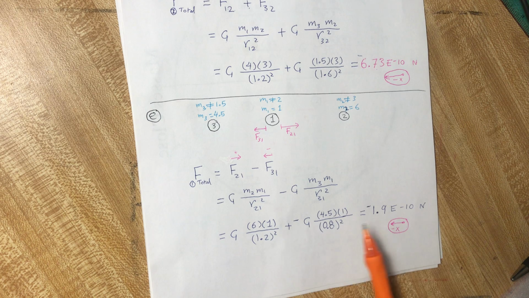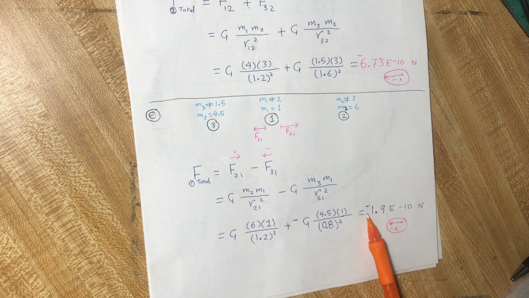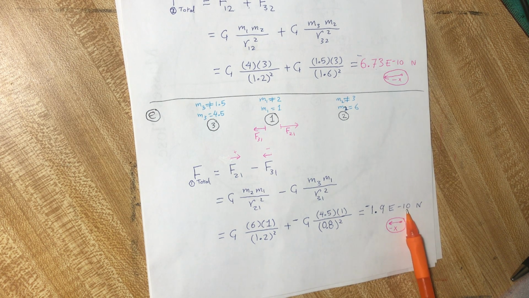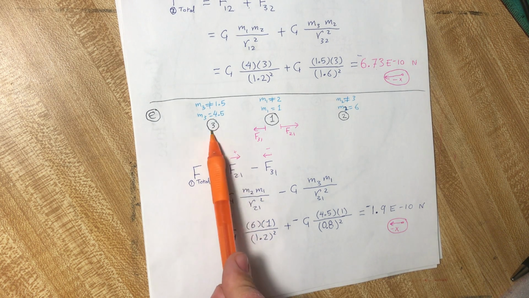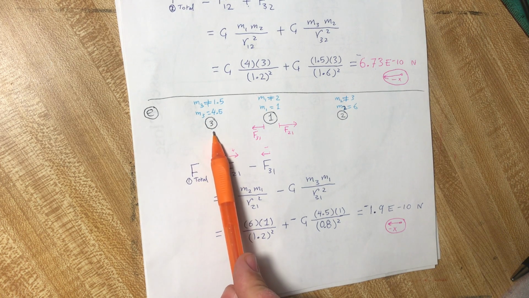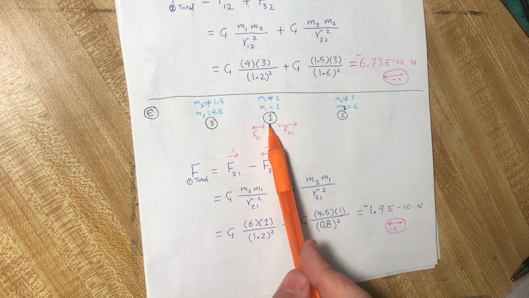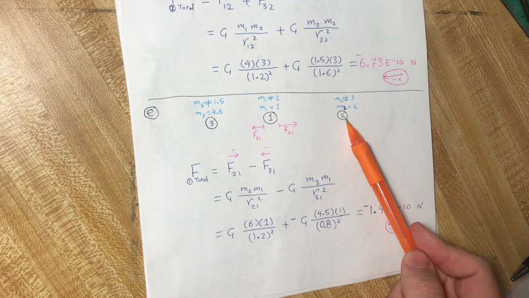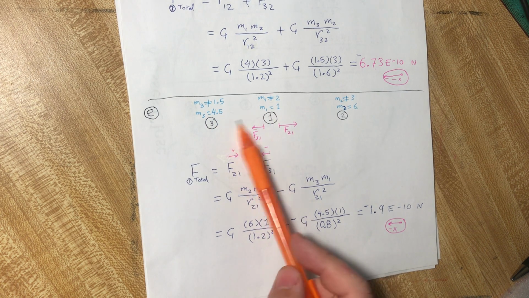And the force, with the negative sign between the two forces, is negative 1.9 multiplied by 10 to the minus 10 newtons in the negative x direction. So in this case, this mass will win. The third mass will attract the first mass more than the attraction from the second mass. Okay, this force is stronger than this one.